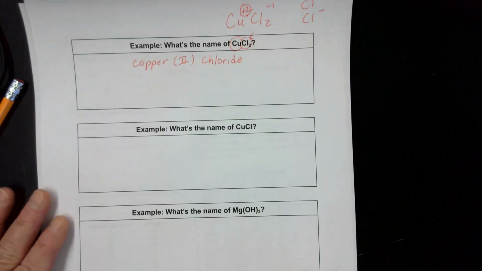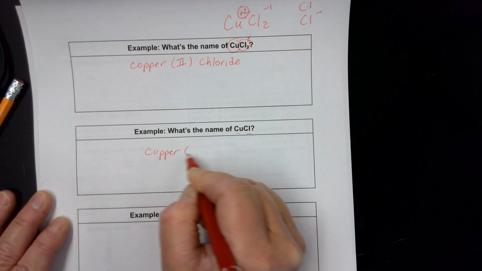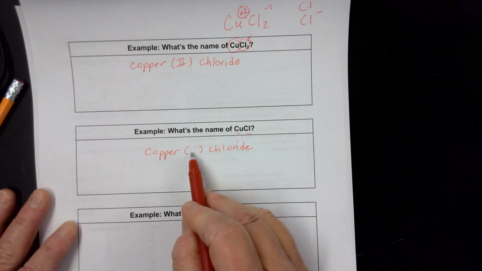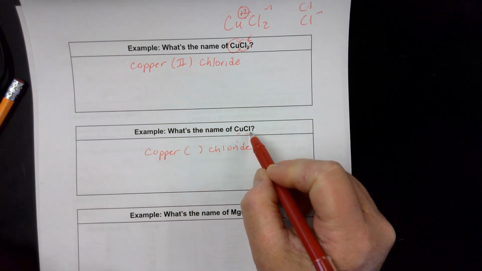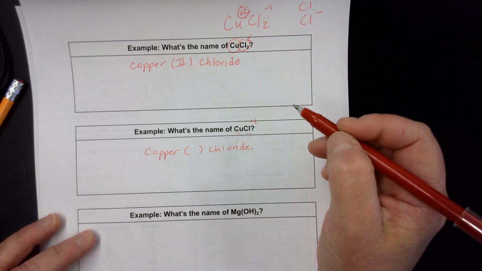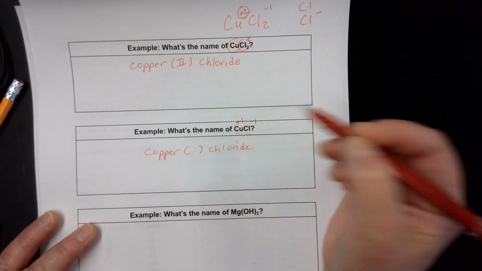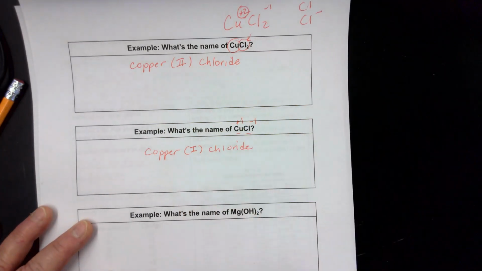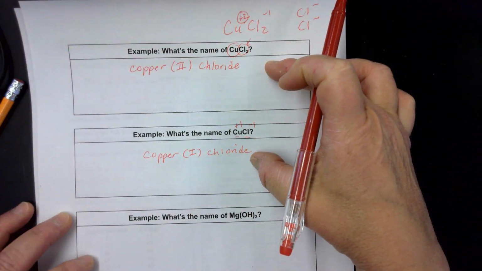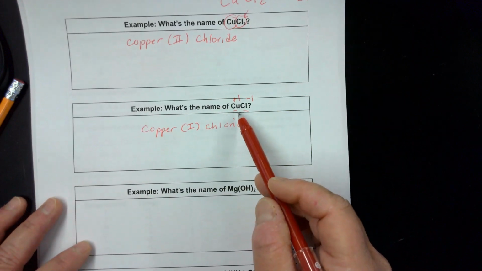The next example is very similar. We have copper and we have chloride again. And we know that copper is going to need a Roman numeral. In this case, there is only 1 chlorine. So we know that that chlorine ion is a -1. And since there's 1 of each, there's 1 copper, 1 chlorine, this copper had to be a +1, so that is a copper(I) chloride. And so that's how we can name these 2 substances differently, dependent on the charge on the cation.